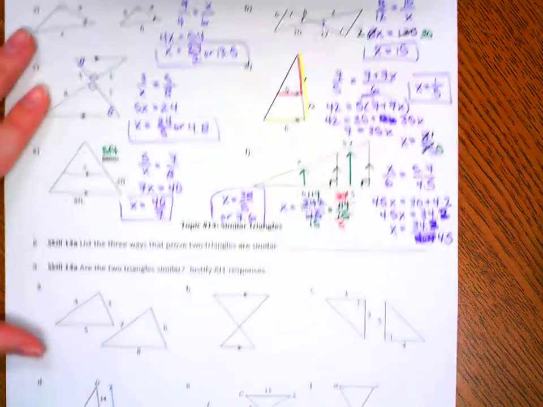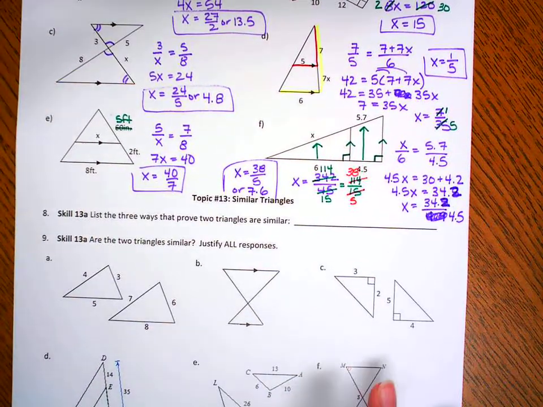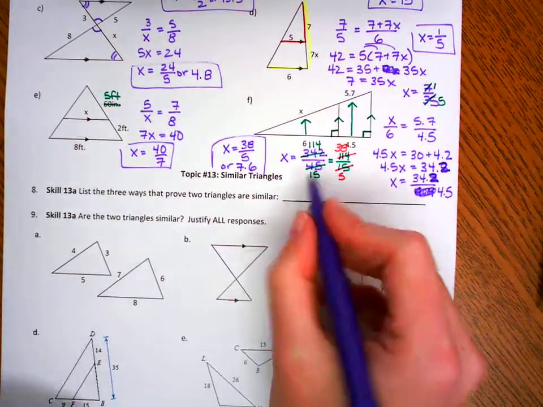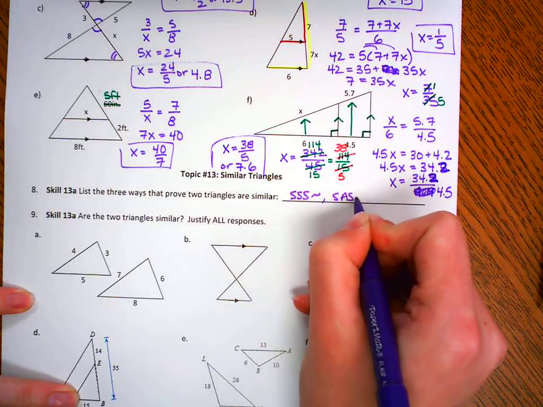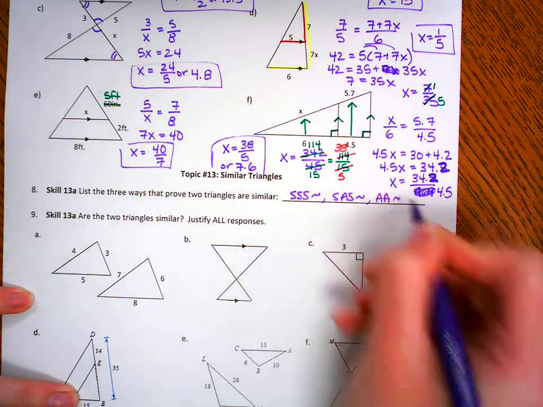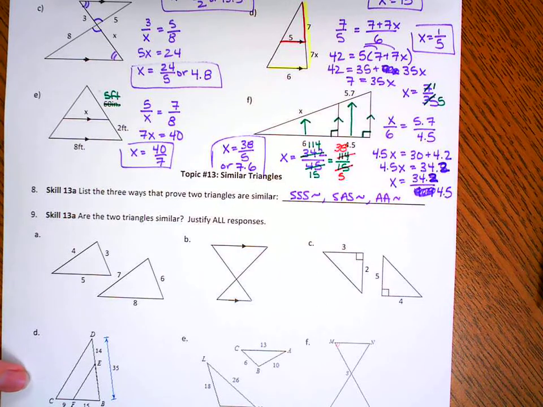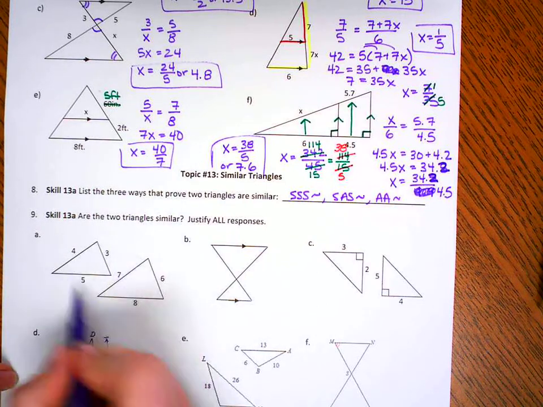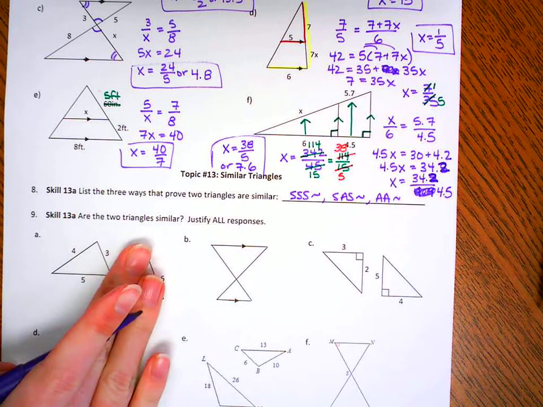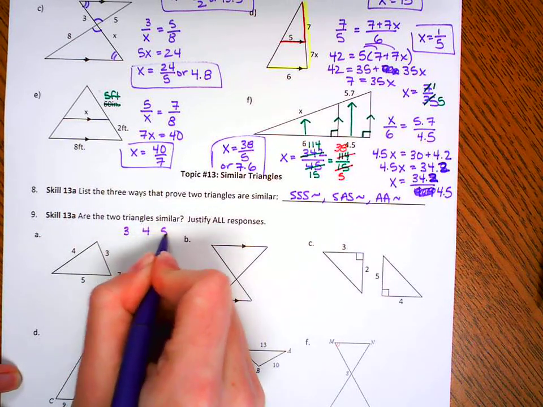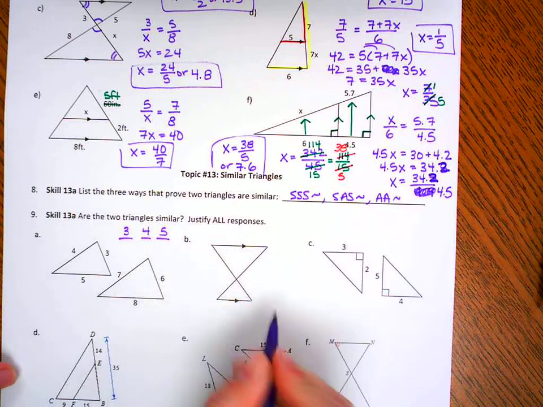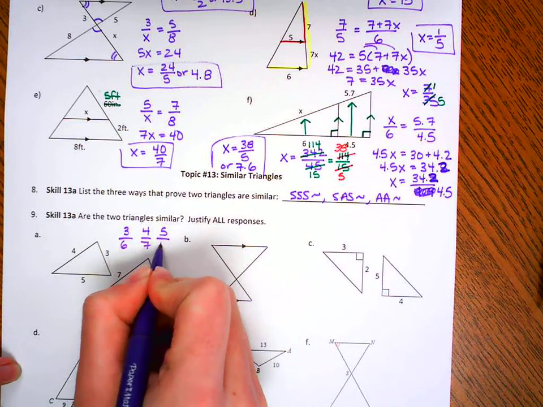Okay, let's keep going. It says list 3 ways to prove that 2 triangles are similar, where my 3 options are SSS similarity, SAS similarity, or angle-angle similarity. Let's see if we can check these really fast. So this is going to be, the only option is SSS, because we have 3 sides marked here, 3 sides marked here, but we need to check to make sure that they actually all simplify to the same ratio, which means that they'd be proportional.